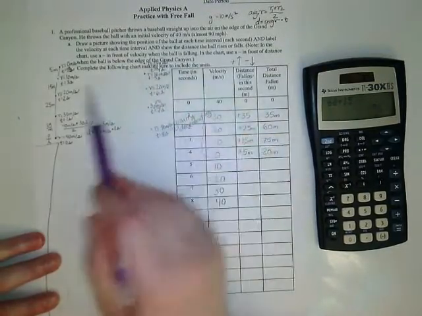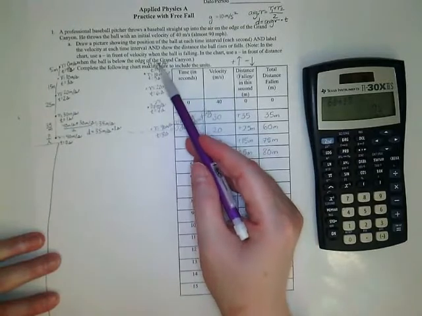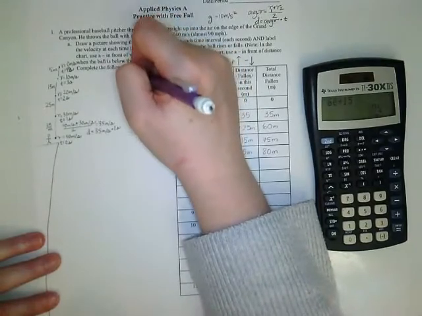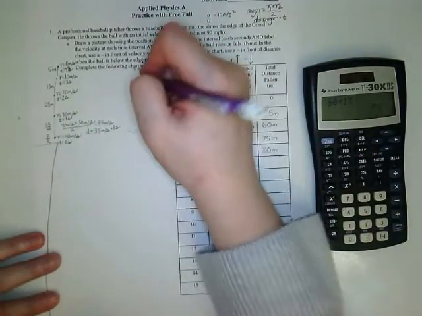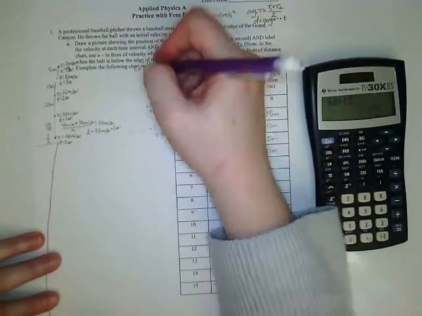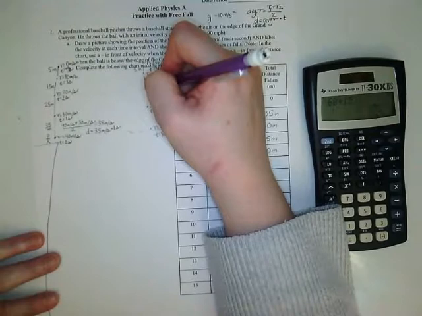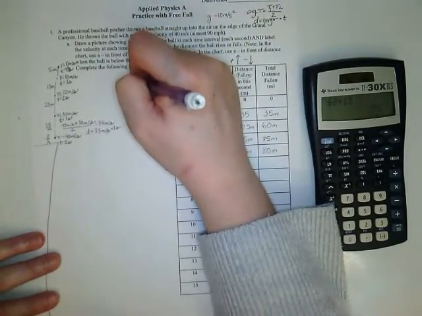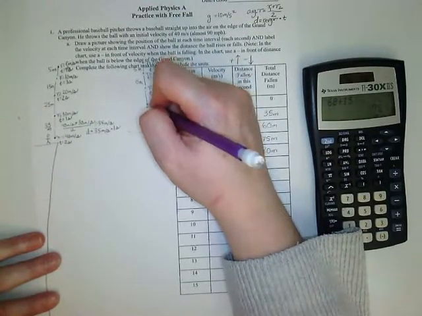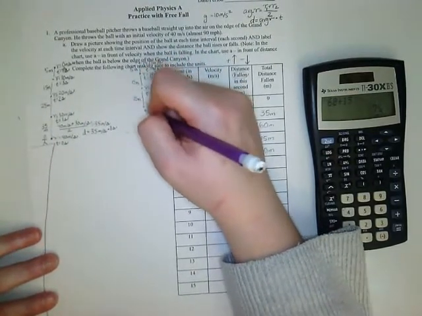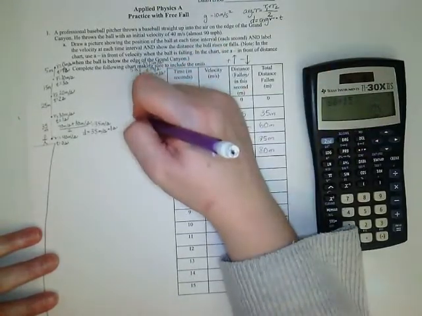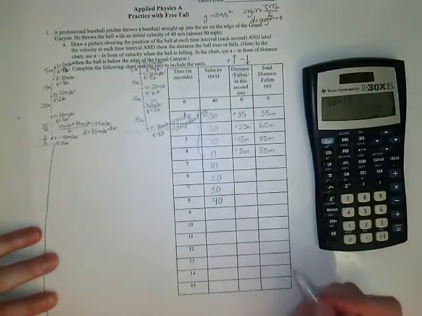Now, notice our numbers are the same that we're going to do for our average, right? It's 0 plus 10 divided by 2 is 5. That's why I tried to make sure that these balls were kind of at the same spot. So 10 plus 20 is 30, divided by 2 is 15, so 15 meters. 20 plus 30 is 50, divided by 2 is 25 meters that it's going to fall. And 30 plus 40 is 70, divided by 2 is 35 meters it's going to fall on average.